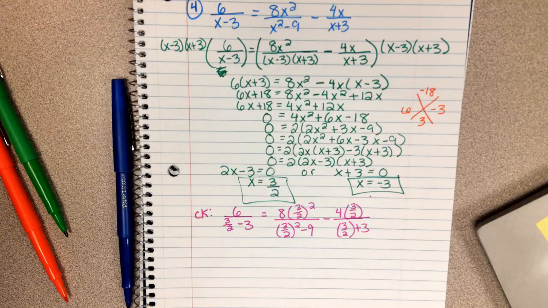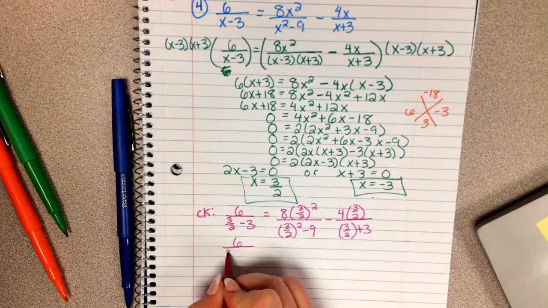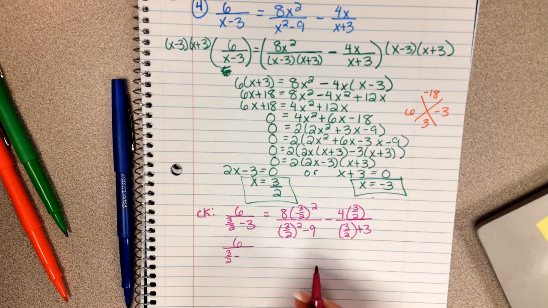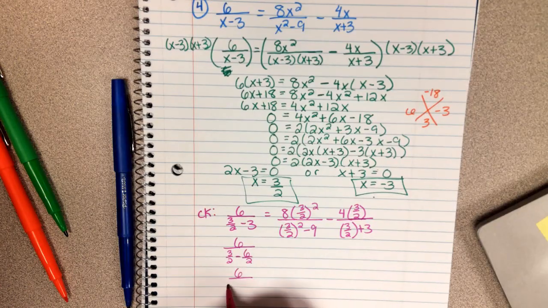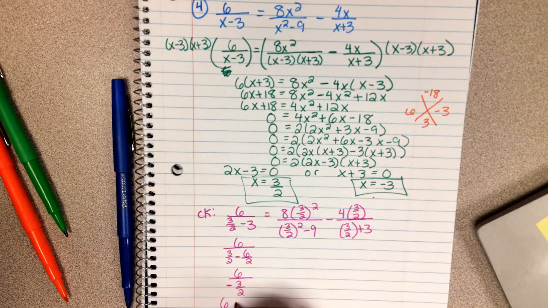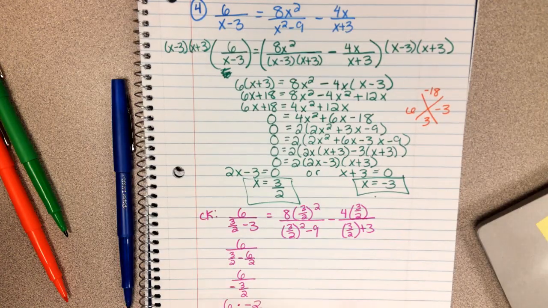Okay, let's see here. 6 over 3 over 2 minus 3 would be, 3 times 2 is 6, so 6 over negative 3 over 2, which is times negative 2 over 3, which is negative 12 over 3, negative 4.